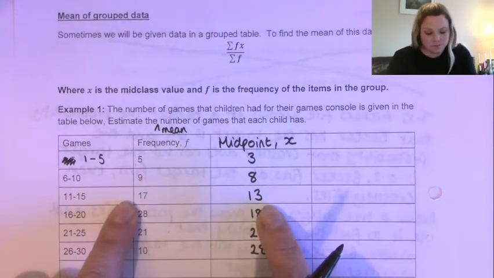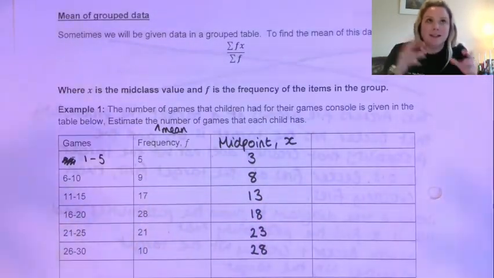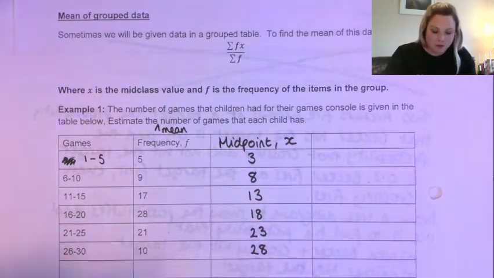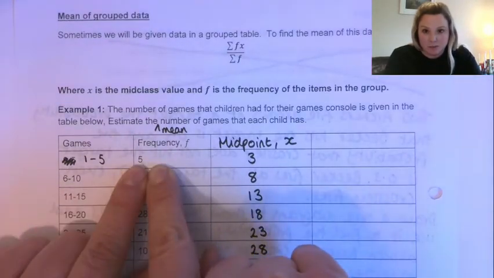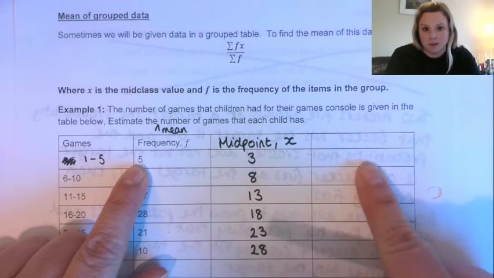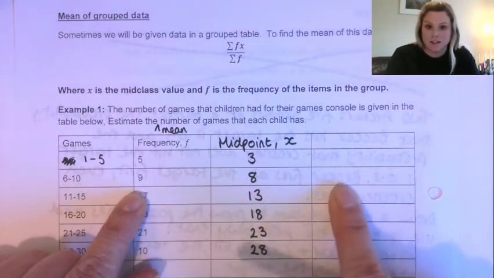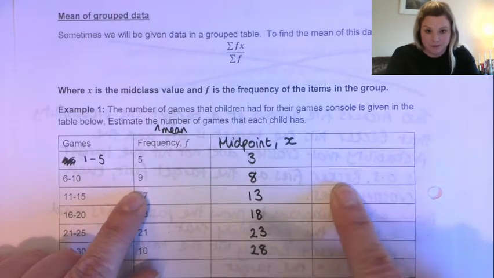Now, the next column that we have to add on really is like counting up all the games. So we're pretending there's 5 people that have got 3 games, so that's 15 games altogether. There's 9 that have 8 games, that's 72 altogether, right?